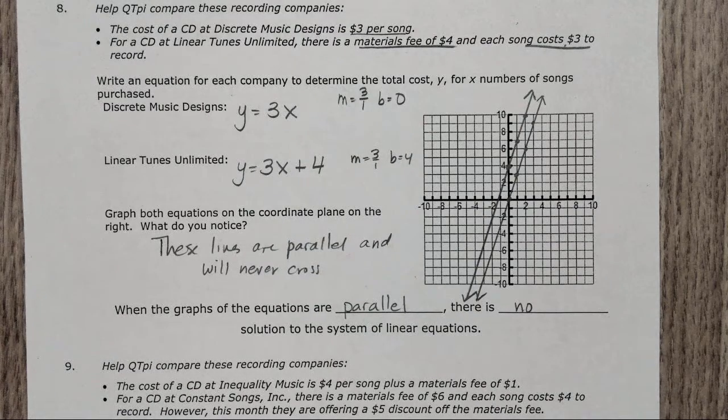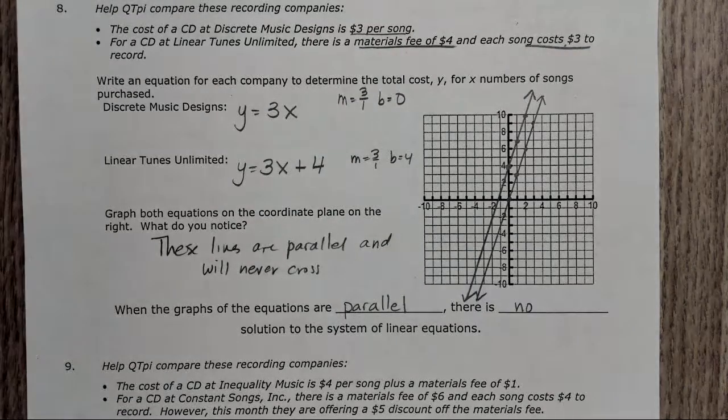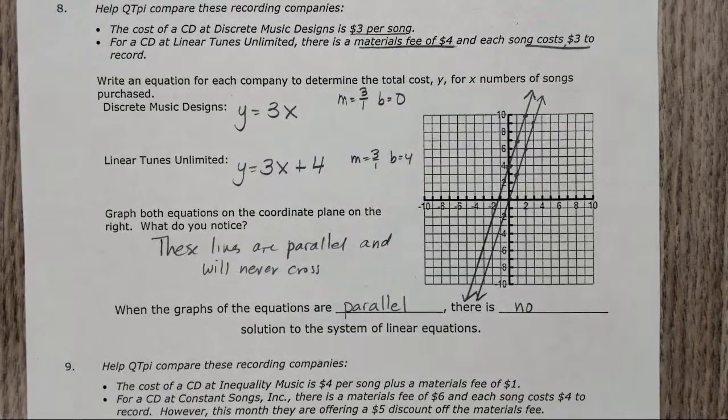Where will these parallel lines cross? Never. So they're never going to be the same. There's never going to be a time when you have the same number of songs where you pay the same at Discrete Music as you do at Linear Tunes Unlimited, because they're always going to be just a little bit different.